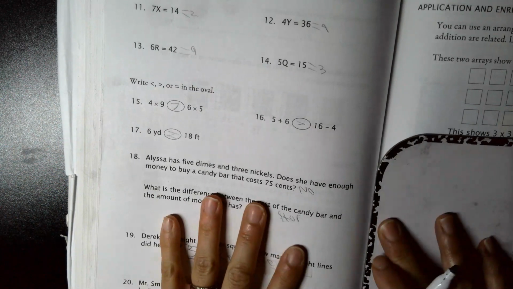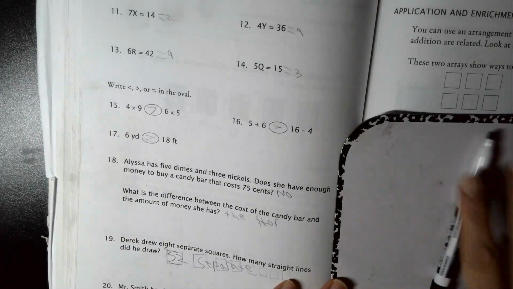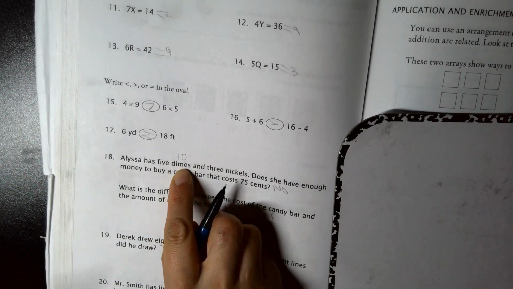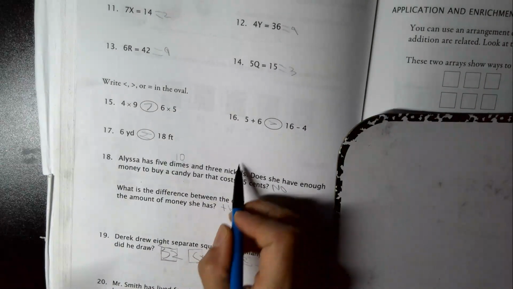Okay, number 18 says Alyssa has 5 dimes and 3 nickels. Does she have enough money to buy a candy bar that costs 75 cents? Well, let's figure it out. Remember what I said? 5 dimes, put 10 over here over the dimes because the dime is 10, and 3 nickels. A nickel is 5.